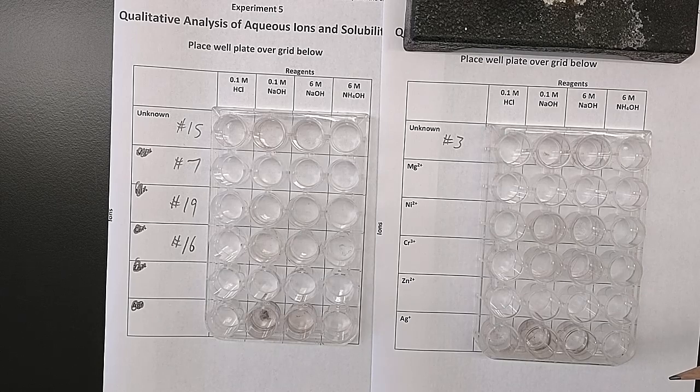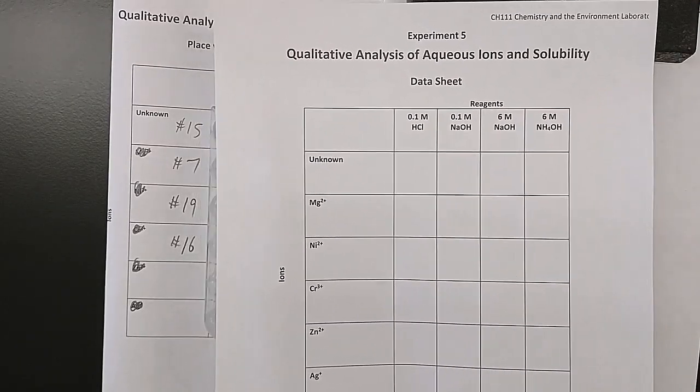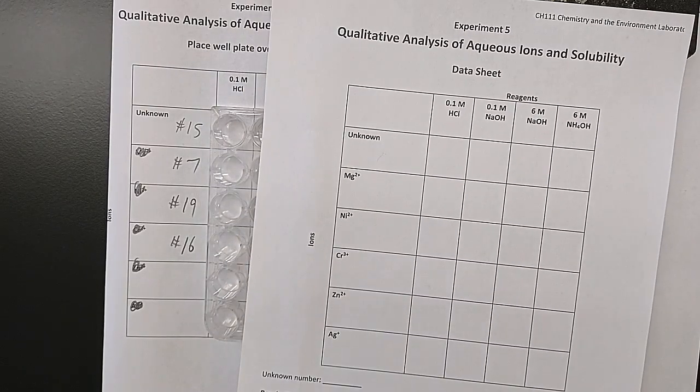This lab also focuses on good data recording because on your data sheet, you need to record at least 2 words in every box. Can you see through the resulting solution? Is it clear, transparent? Or is it opaque or cloudy? And also you need to note what color it is.